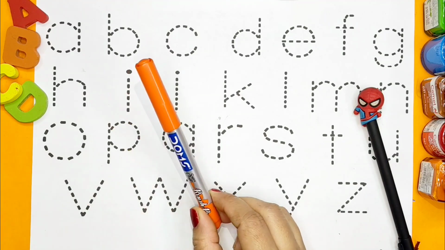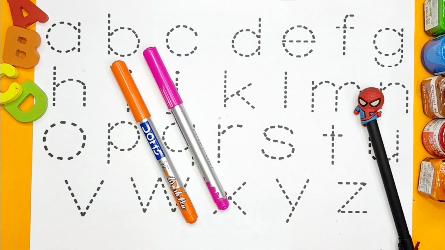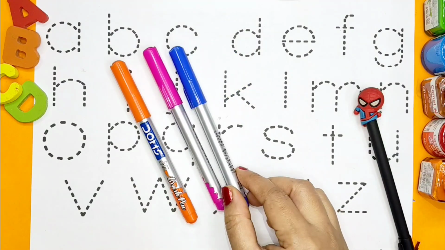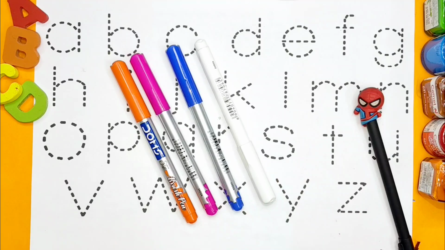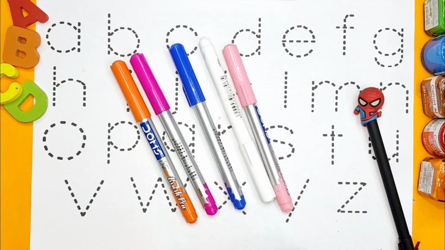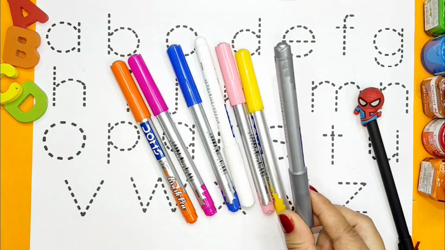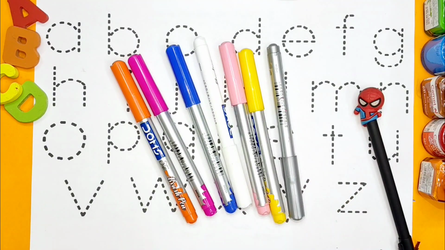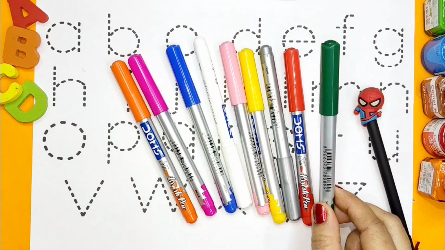So let's start. Orange color, pink color, blue color, white color, pink color, yellow color, gray color, red color, dark green color.